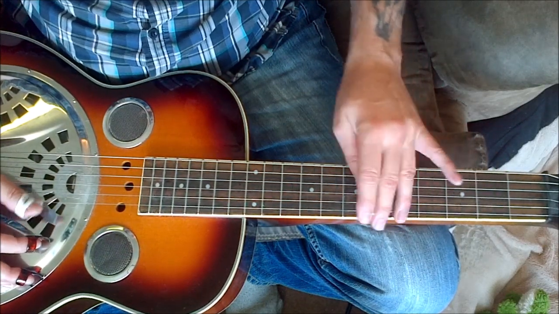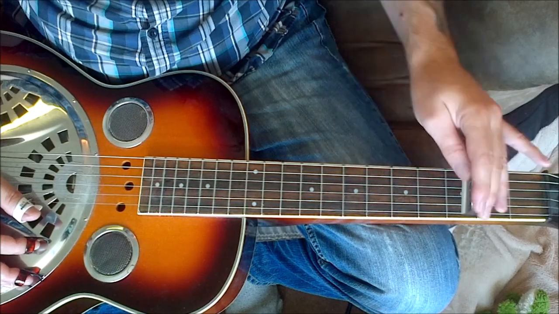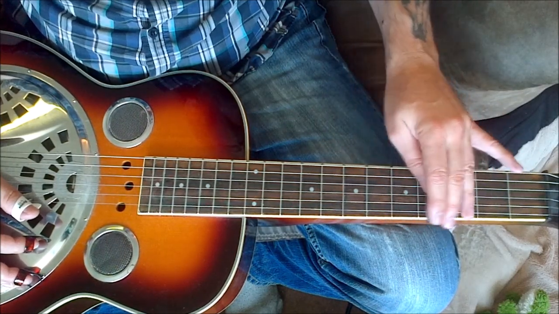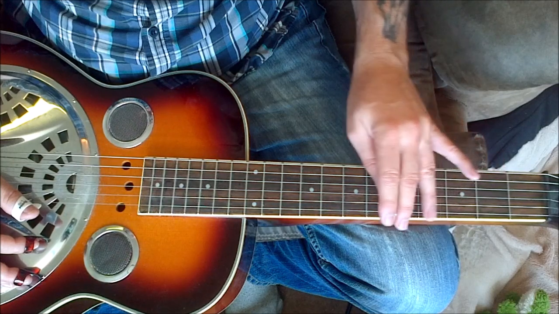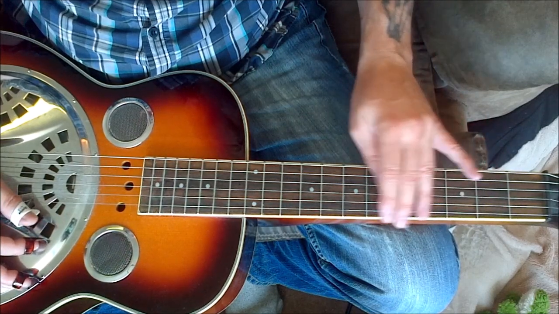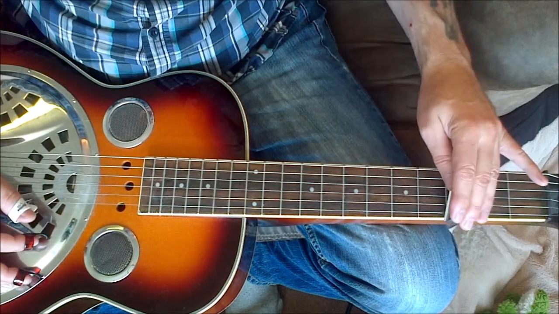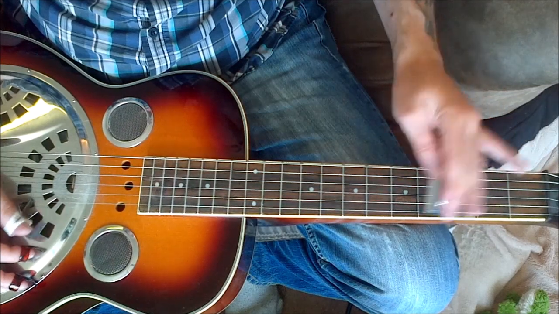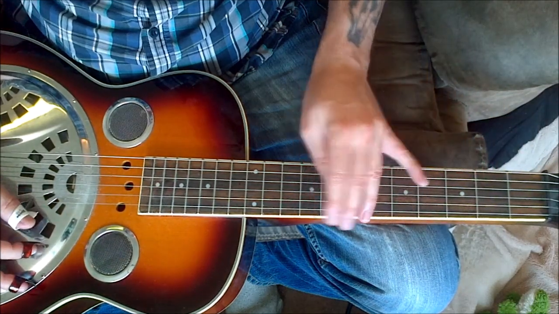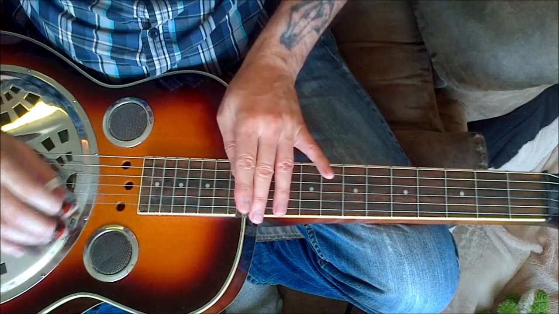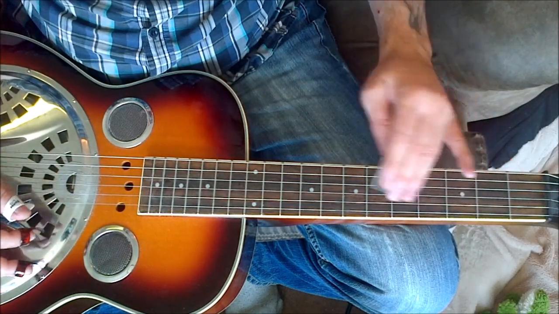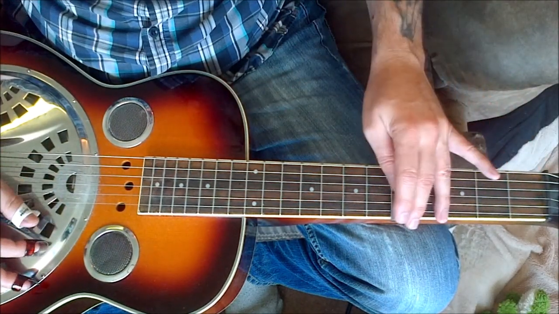That doesn't sound right. I'm going to the fret and back. Okay, to the fret and back, to the fret and back, to the fret. It's a lot easier for me to do it playing upright.